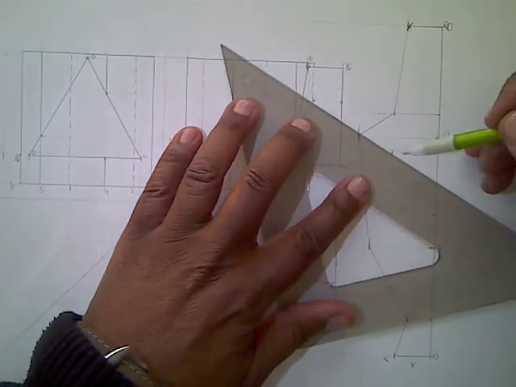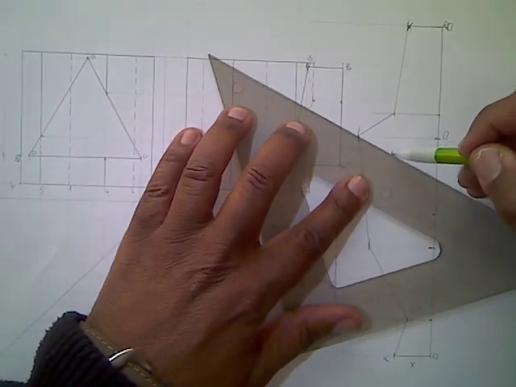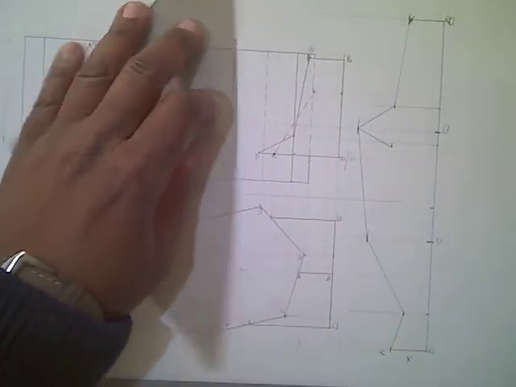It will be this height. There is the height.